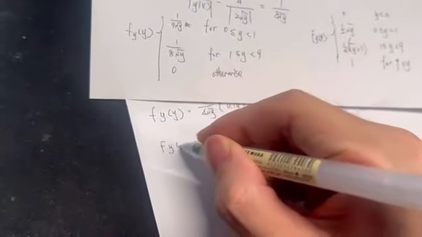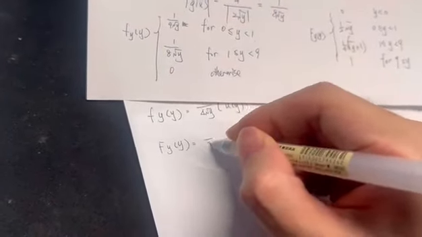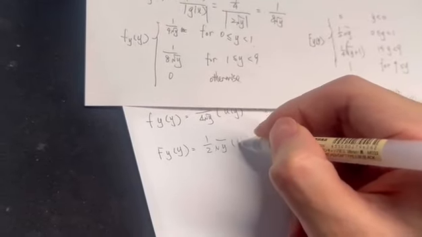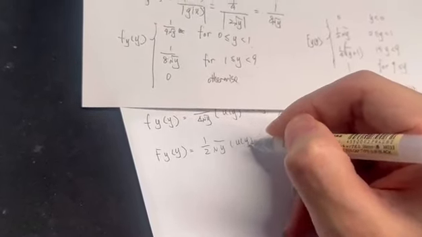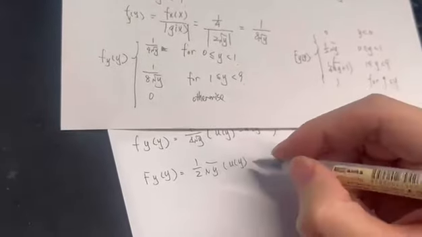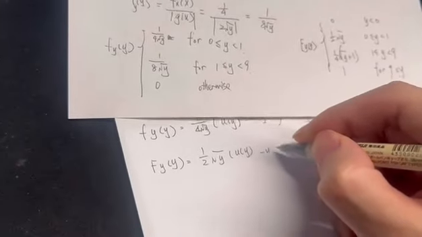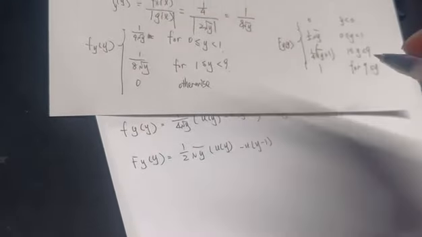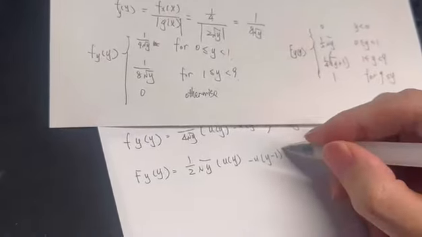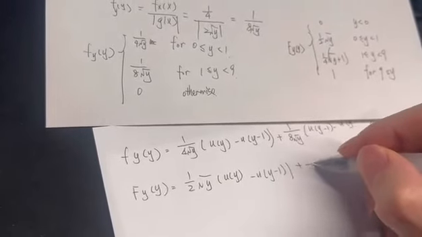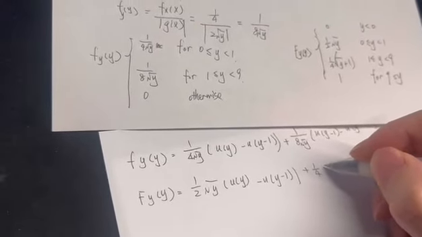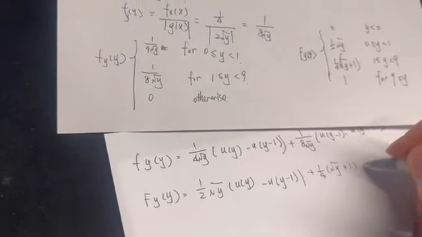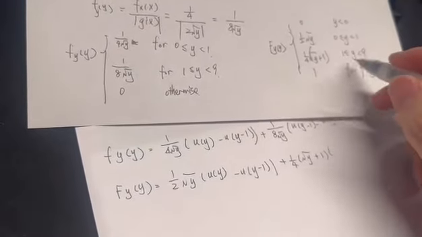So it is, it starts from 0 to 1, and plus 4 times 1 divided by 4 times 1, and it starts from 1 to 9.